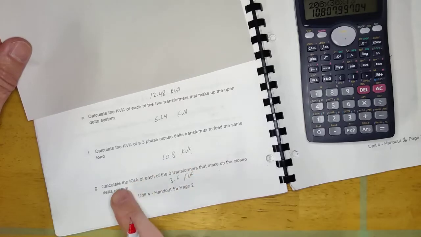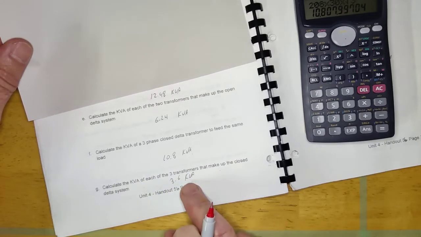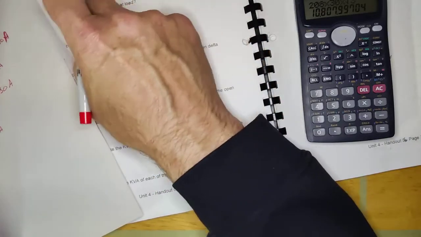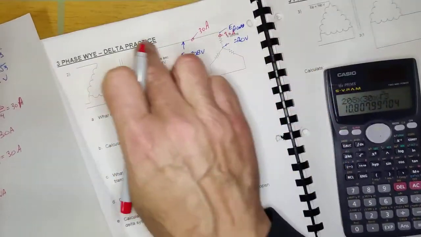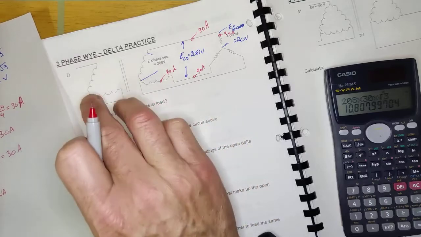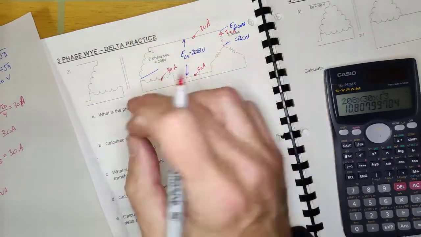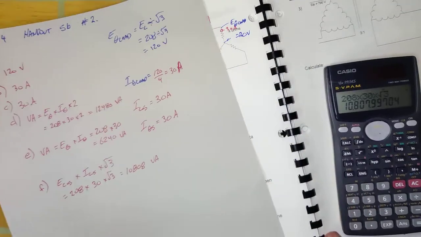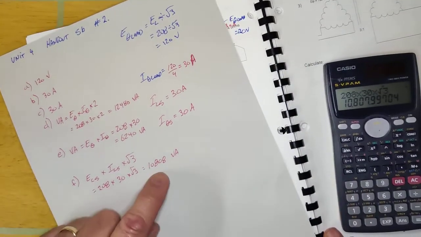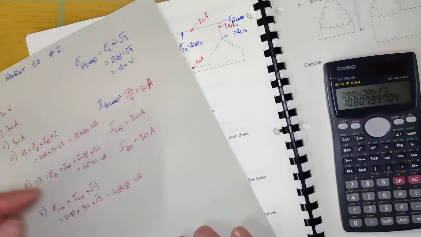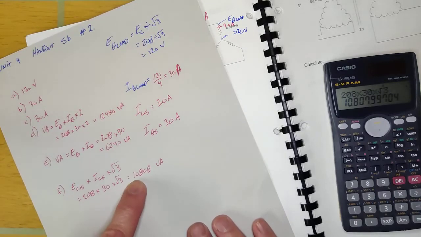Last one. Calculate the kVA of each of the three transformers that make up a closed delta system. In other words, if this was closed delta and you were building this three-phase transformer out of three single-phase transformers, how big would they have to be so that you can order 3 of them? And there are multiple ways to do this as well. You can calculate the VA. Well, guys, the easiest way is to just take this number and divide it by 3, okay?